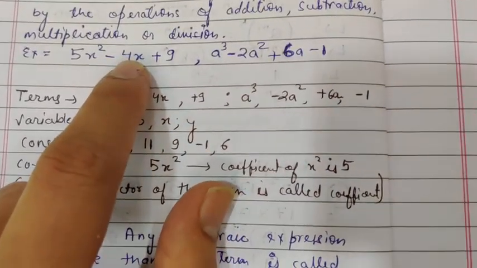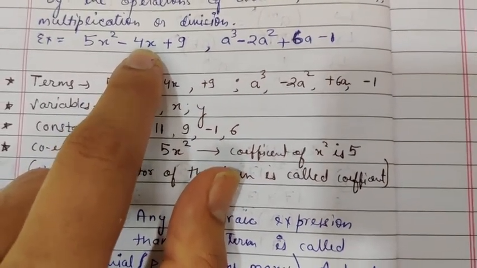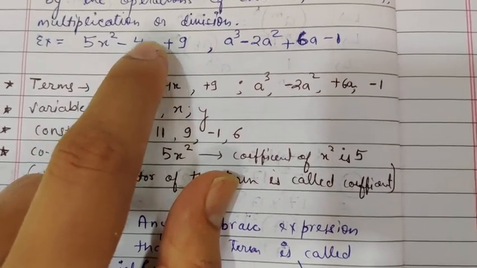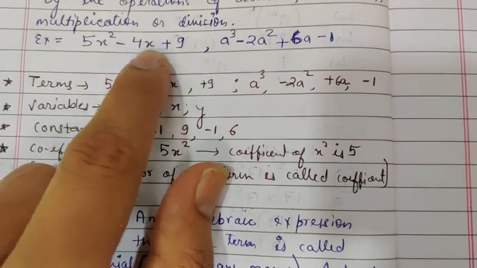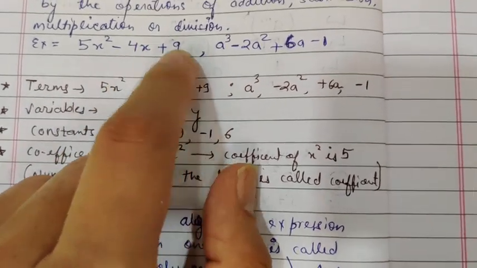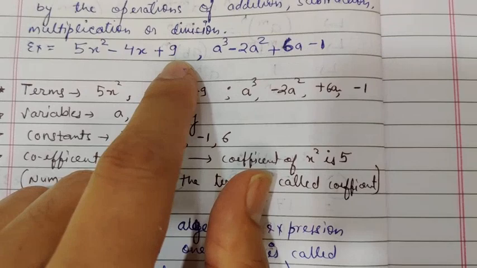For example, let's talk about the second term. If we talk about the second term, minus 4x, then here minus 4 is the coefficient of x, of x only. What about 9? 9 is a constant term, so we cannot say that it will be a coefficient.